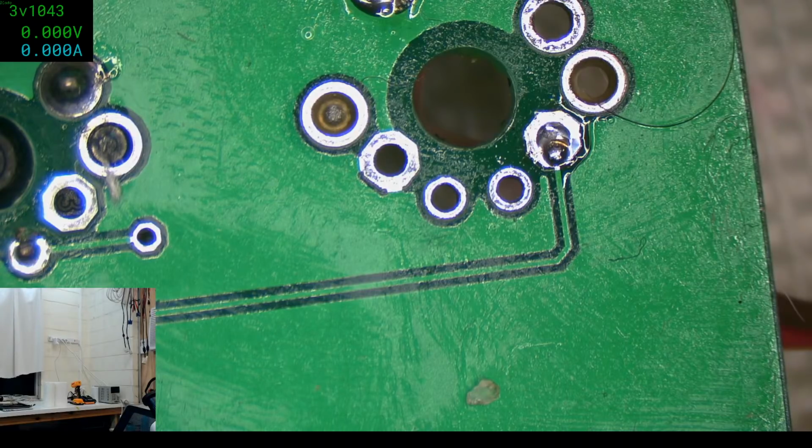Might be able to bridge that for 1206. Where are you guys? Caps. No, wrong resistors. Ah, there we go.